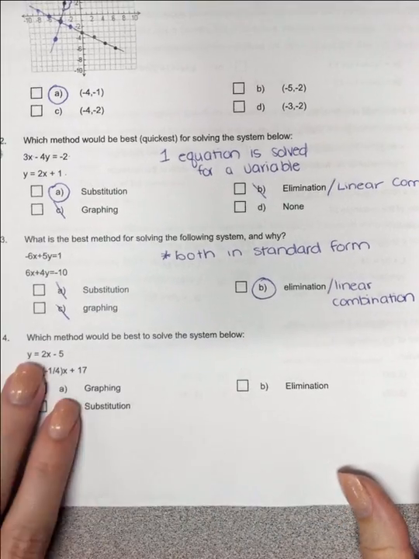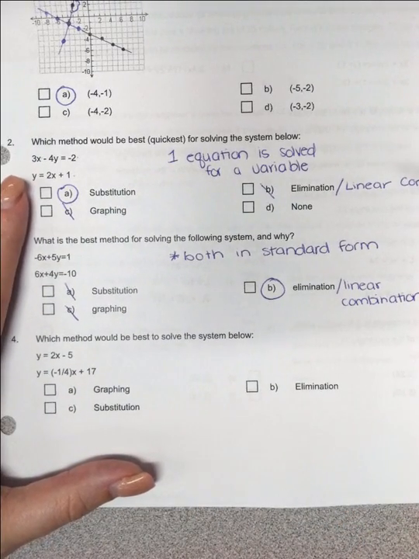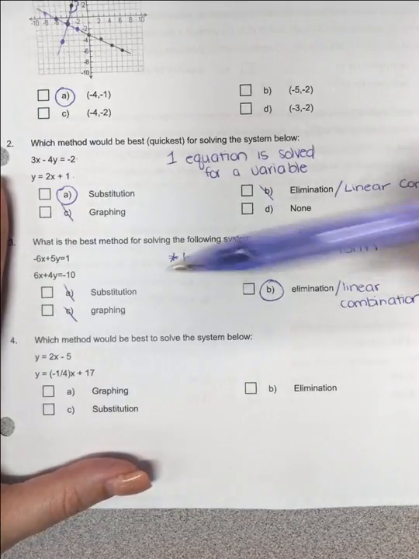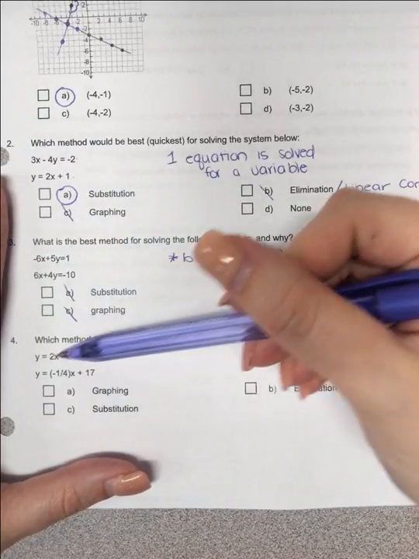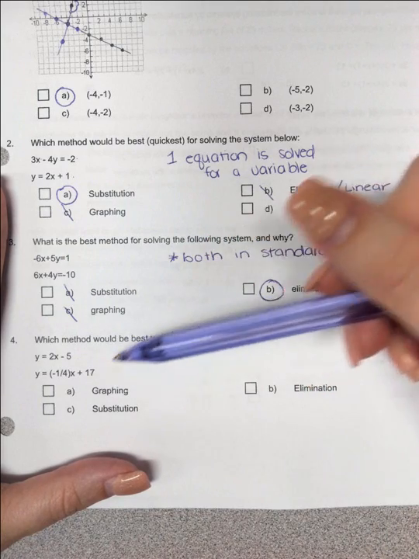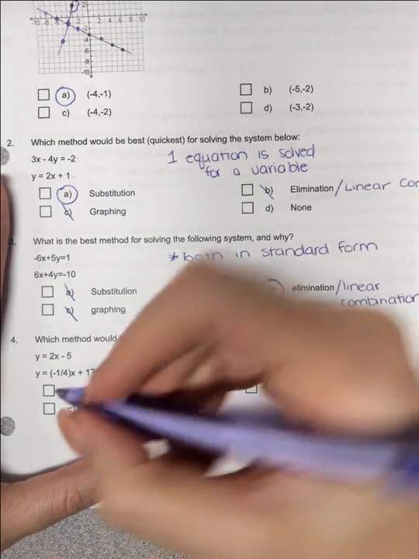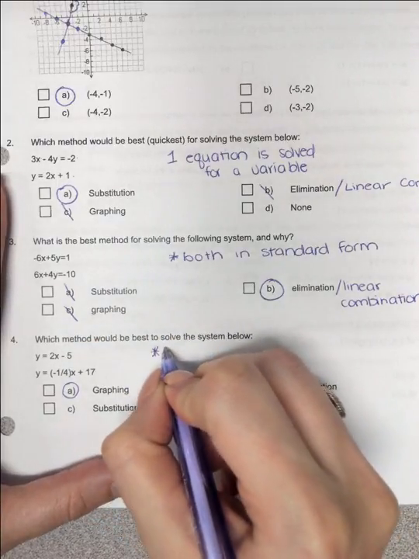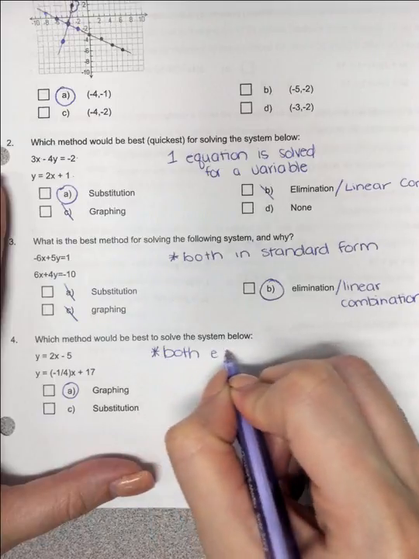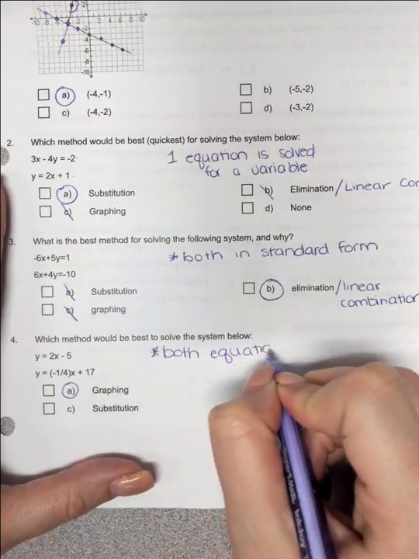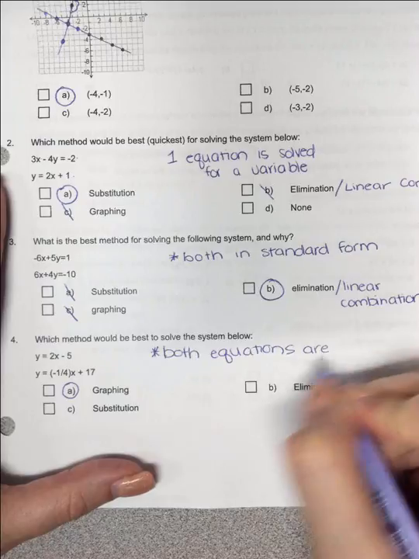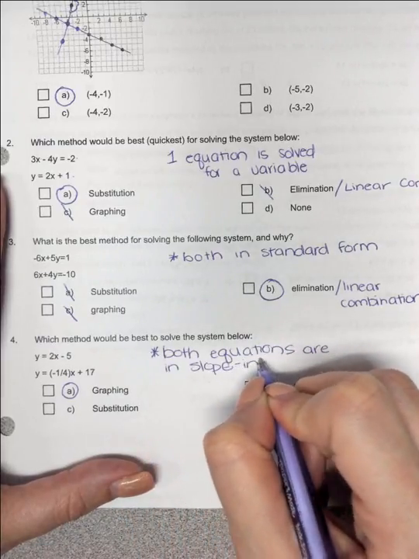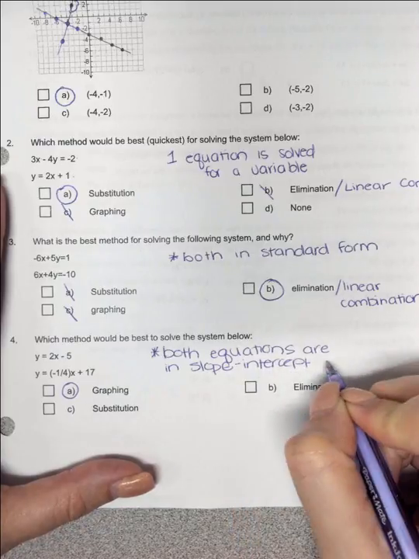All right, this one. Which method would be best to solve? Okay, guys, process of elimination. We've already used substitution and elimination. Which one do you think it's going to be? But let's look at it. Y equals 2x minus 5. Y equals -1/4 x plus 17. That is graphing, and I would say both equations are solved for y, or both equations are in slope intercept form.